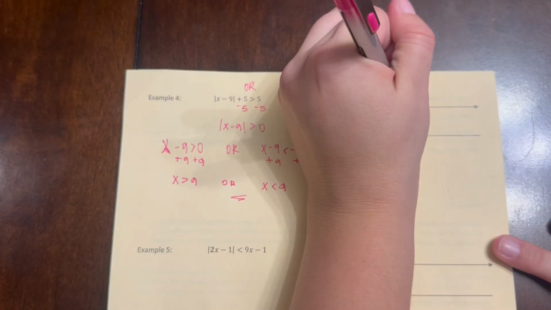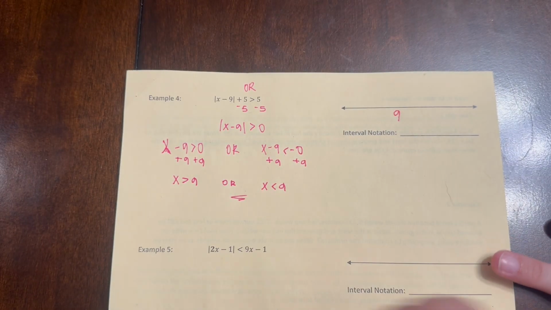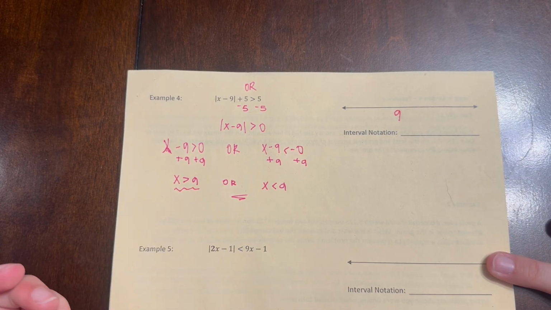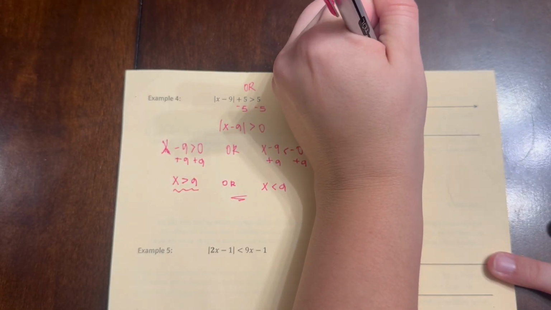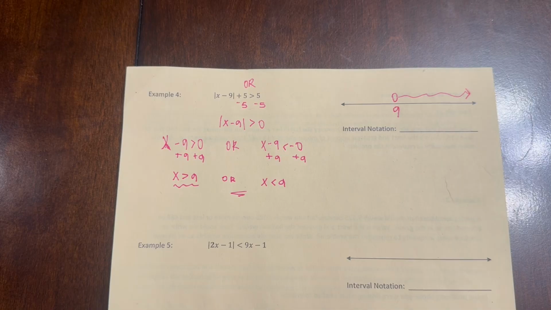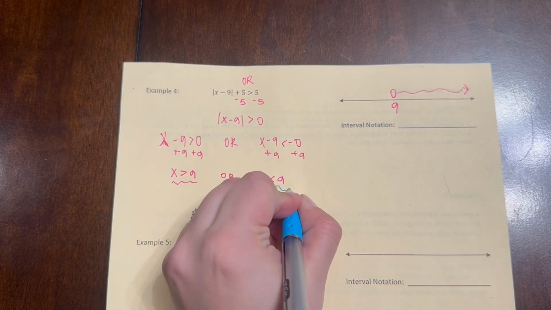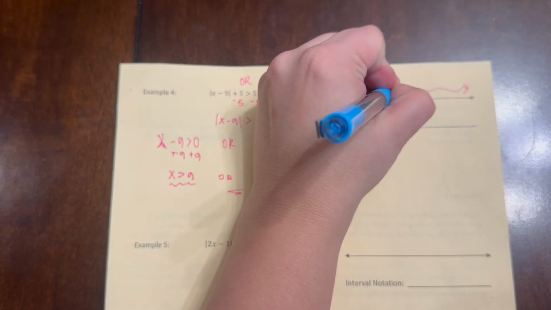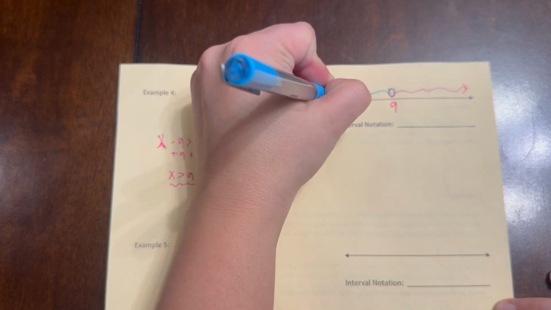So if I put 9 on the number line, let me graph this. x is greater than 9 is going to be an open circle going to the right. If I have x is less than 9, I'm going to have an open circle going to the left.